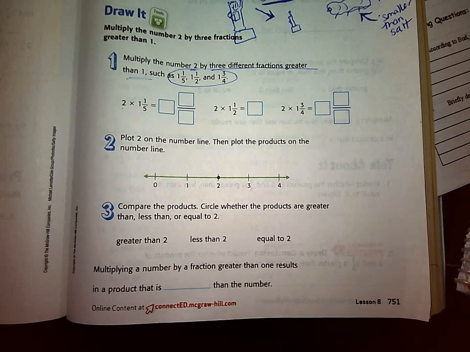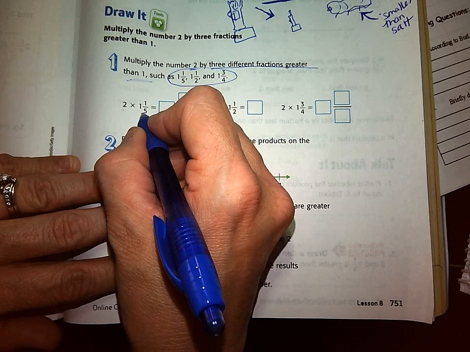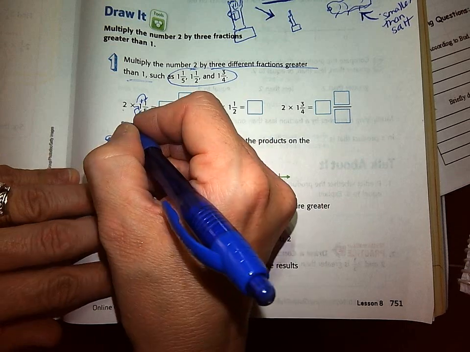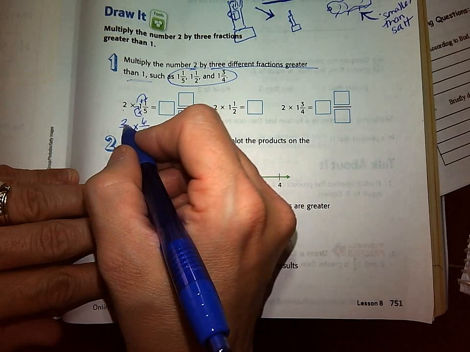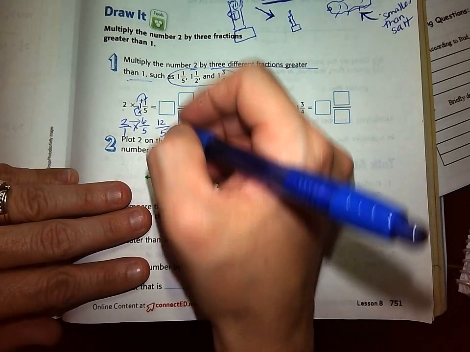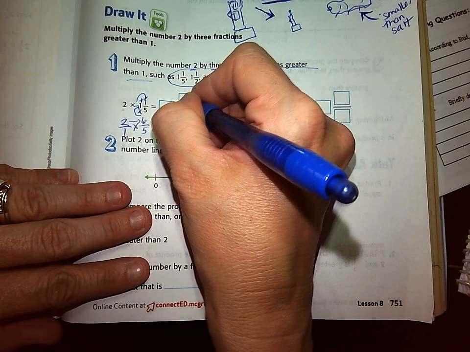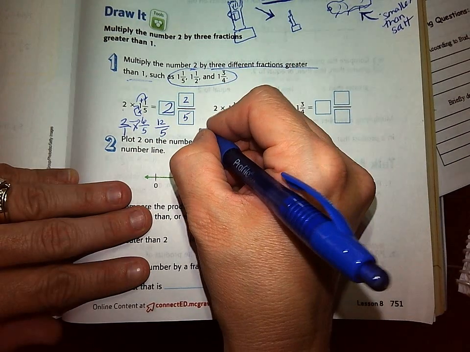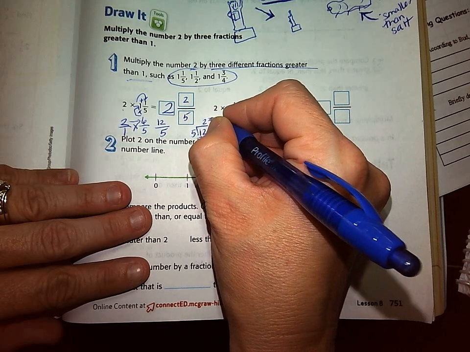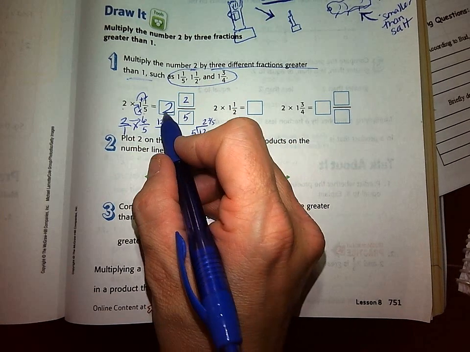So 2 times 1 1/5. Well, I can't multiply it as is, I have to convert this. 5 times 1 is 5, plus 1 is 6. So this is 6/5. 2 over 1 times 6/5. 2 times 6 is 12. 1 times 5 is 5. So it's 12/5, or 5 can fit into 12 2 times, 2 wholes with 2 left over. That was me dividing, you guys. 12 divided by 5. 5 goes in there 2 times, there's 2 left over, and I keep my denominator. So if I scale it times 1 1/5, my new number is 2 2/5.